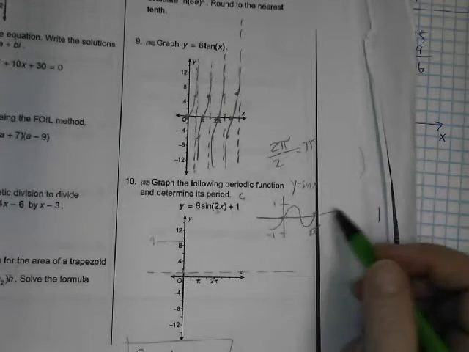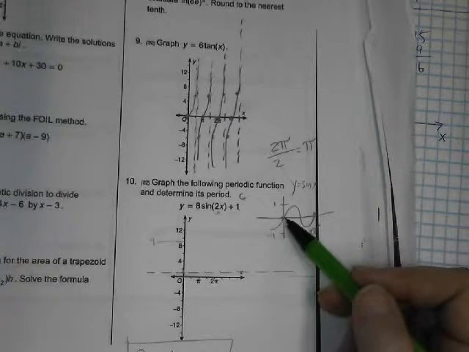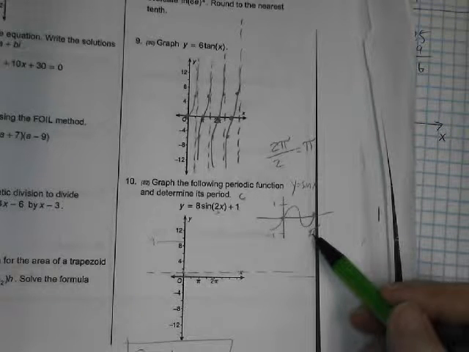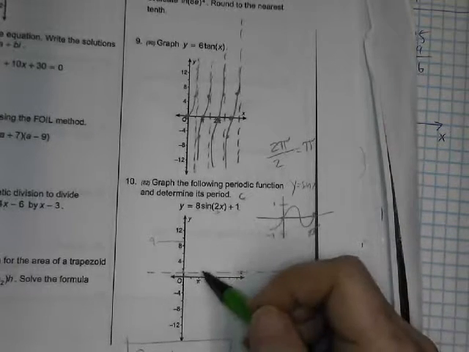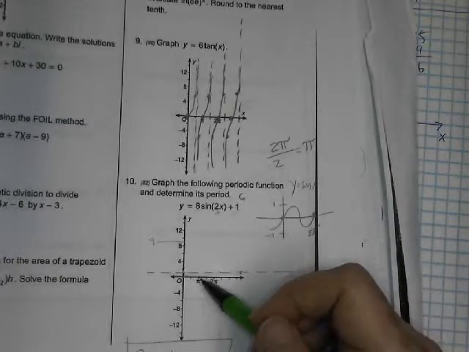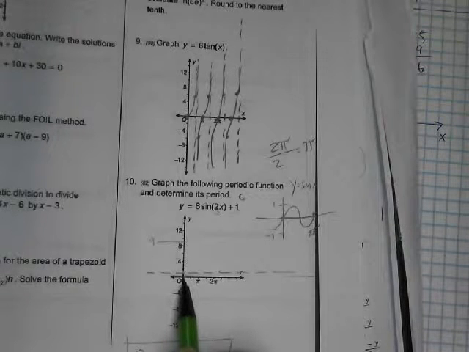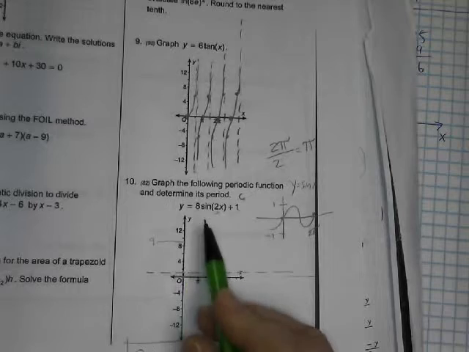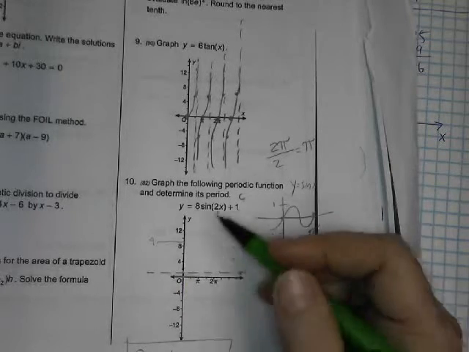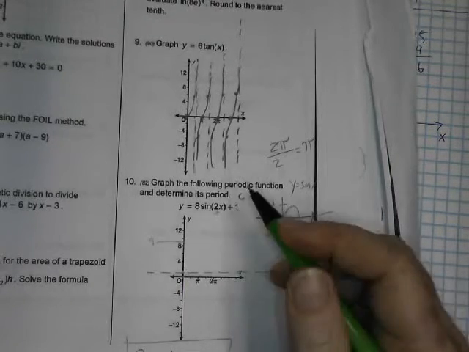So what that means for my graph is that from the beginning of the cycle to the end, it's not going to be 2 pi like a parent function graph would be. It's just going to be pi. So my cycle is just going to go from the origin out to pi, and it's going to be super wavy. Okay, so I'm going to start to draw it now.